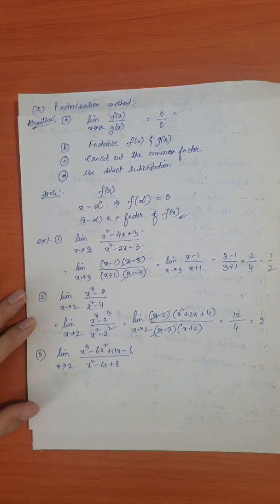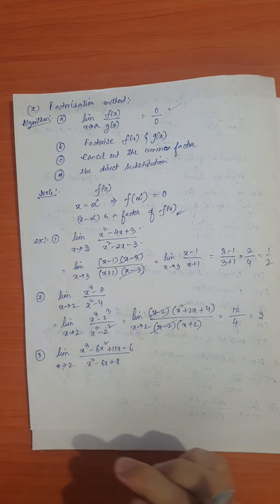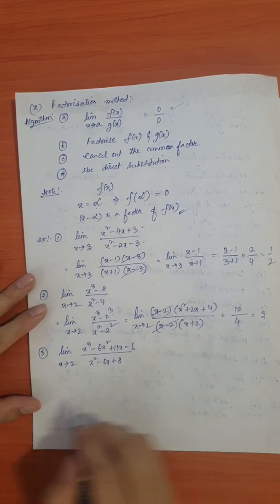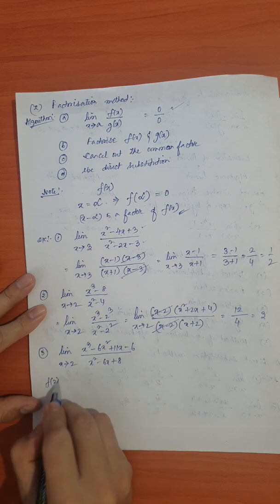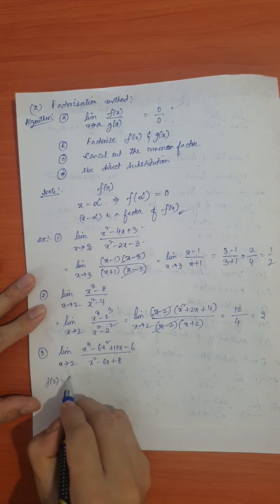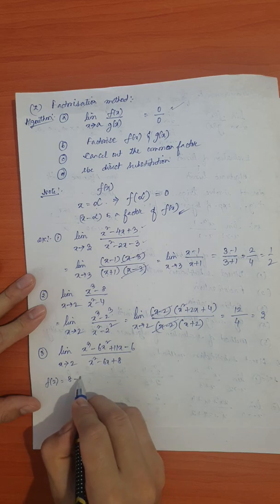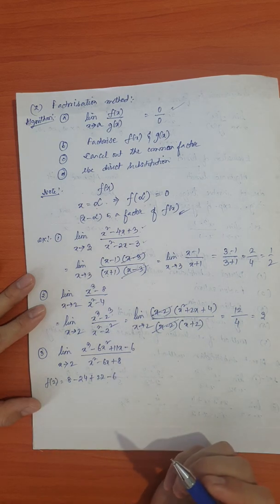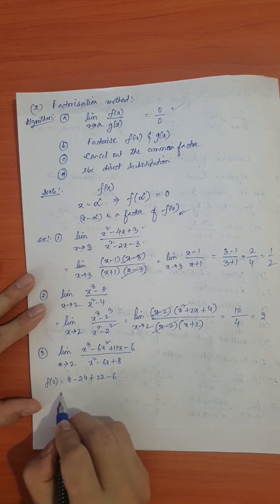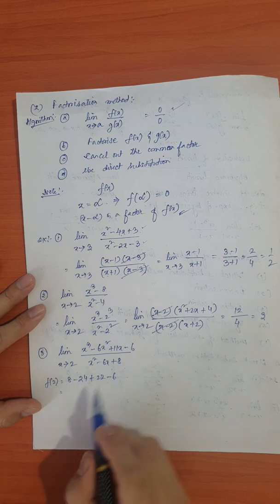Now look very carefully here. Now do direct substitution. For example, I say that f of x is the numerator. F of x at substitution x is 2: 2 cube is 8, minus 6 times 2 squared, which is 4, 4 into 6 is 24, plus 22 minus 6. So what is the answer? 30 minus 30, 0.